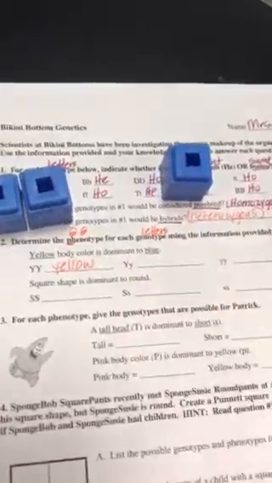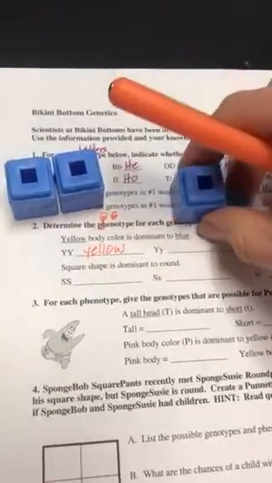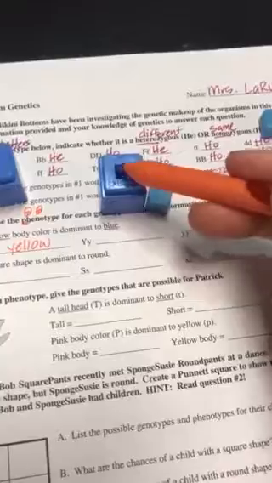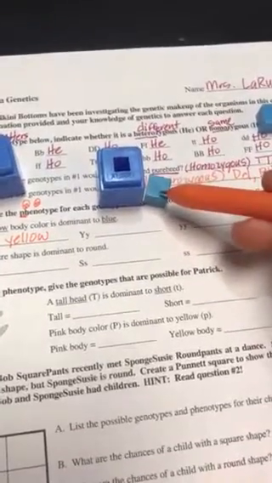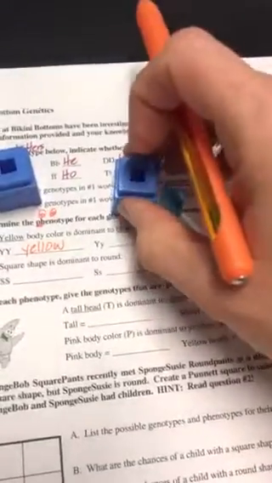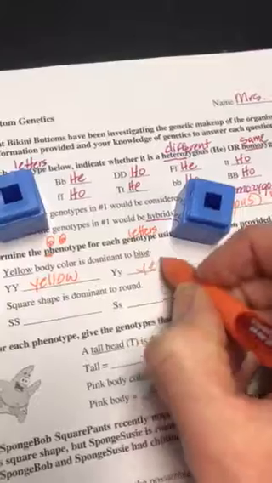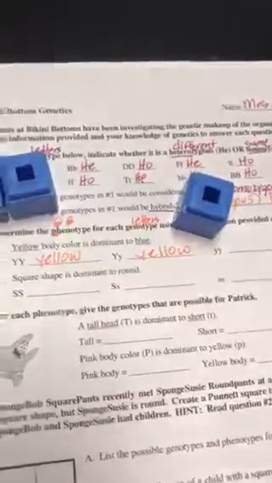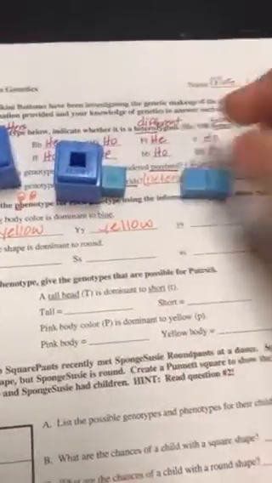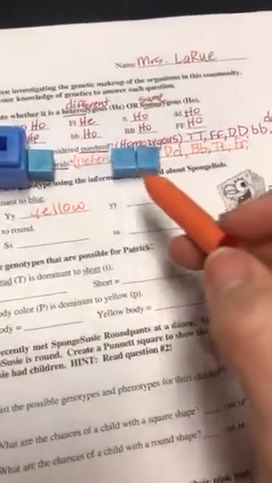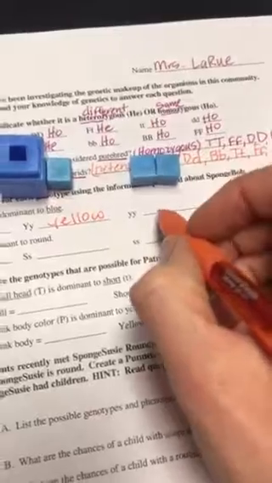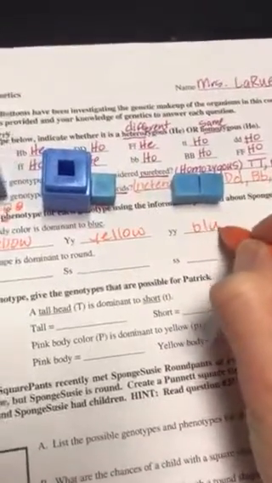If we have capital Y, lowercase y, if you guys remember, we're going to use that large cube and the small cube to represent the heterozygous. And if that dominant trait is present, it masks over, covers up that recessive. So this one would also look yellow in appearance. And then finally, if we have lowercase y, that would have been represented with our two smaller cubes. And this one would actually be blue in appearance, which is the recessive trait.